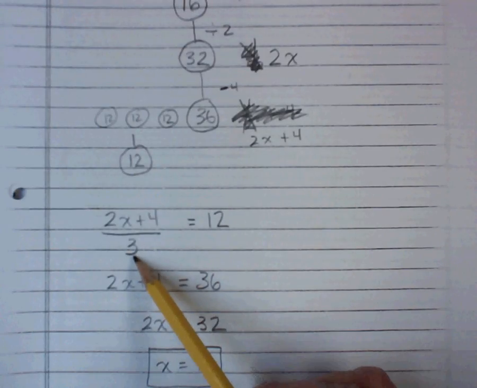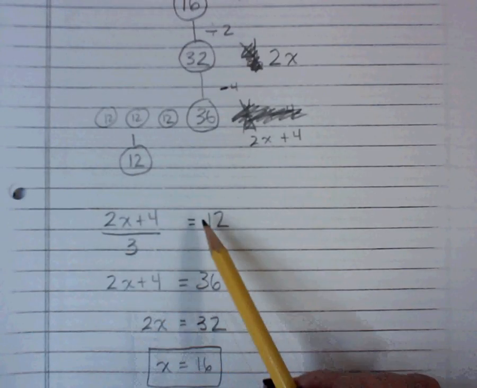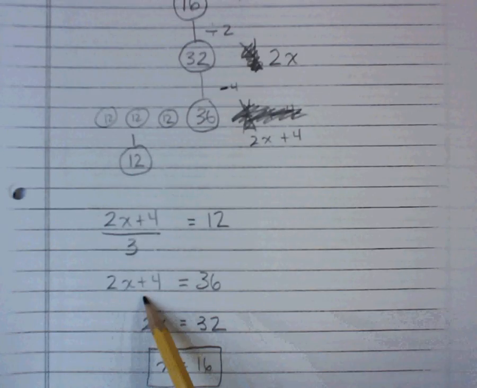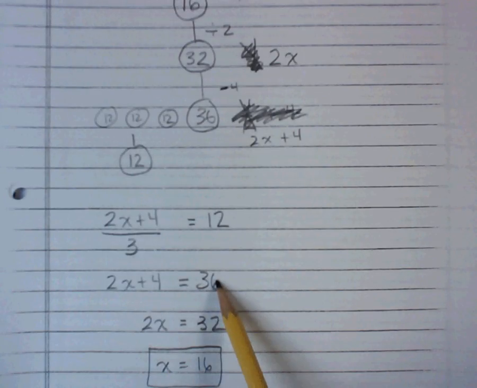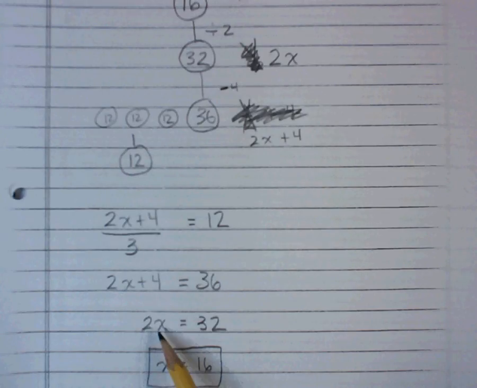Oh, I have to undo this. I have to undo dividing by 3. That's multiplying by 3. I have to undo adding 4. Well, that's subtracting 4. I have to undo doubling, or multiplying by 2. Well, that's dividing by 2. All right.